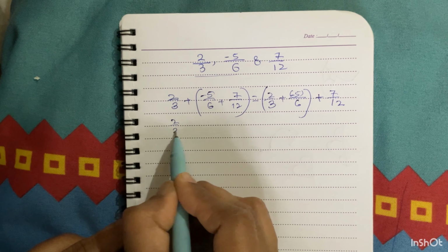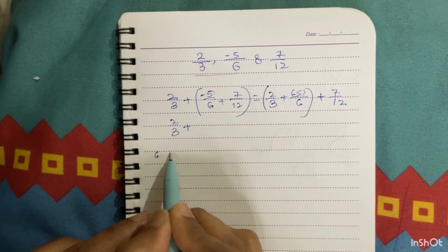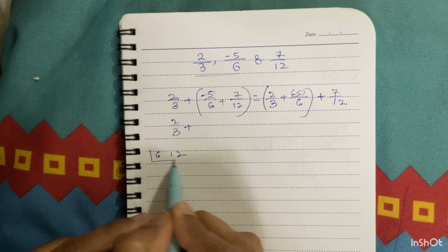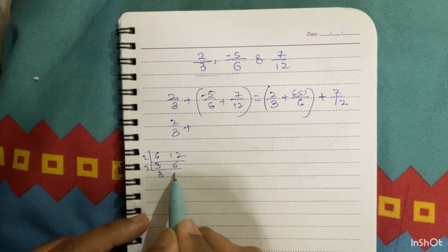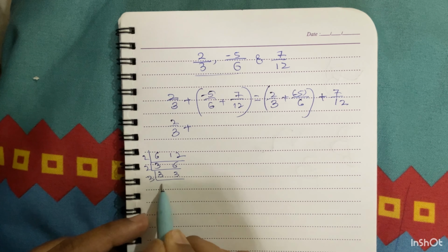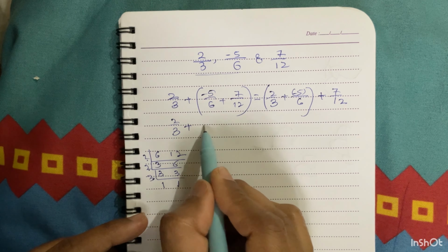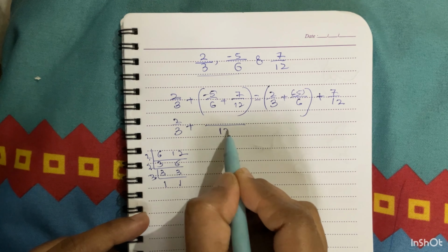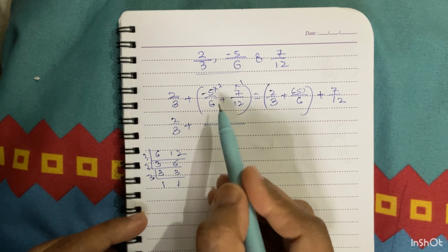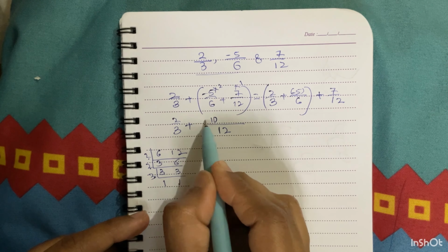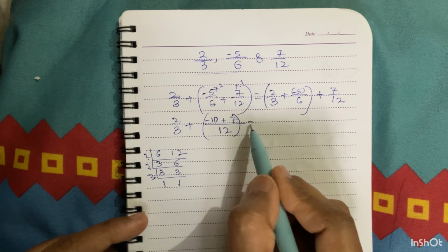We have to solve. Now 2 by 3 plus minus 5 by 6 plus 7 by 12, for 6 and 12, what LCM will I get? Let me check it here, 6 and 12. Now 2 3s are 6, 2 6s are 12. So 3 2s are 6, 6 2s are 12. So for 6 and 12 we got the LCM, that is 12. Okay, now see here, 6 2s are 12, 12 1s are 12, 5 2s are 10, it is minus, plus 7 1s are 7. Now let me write in the bracket until we simplify.